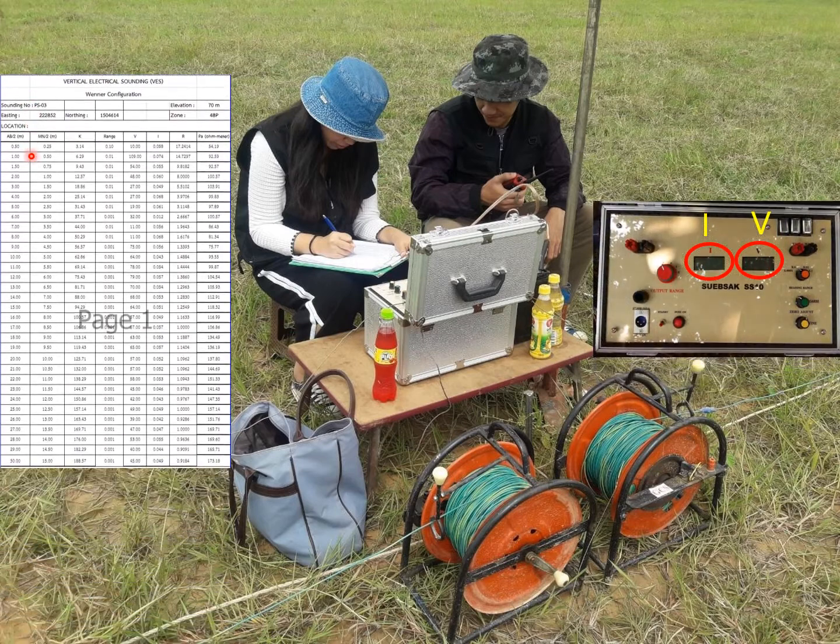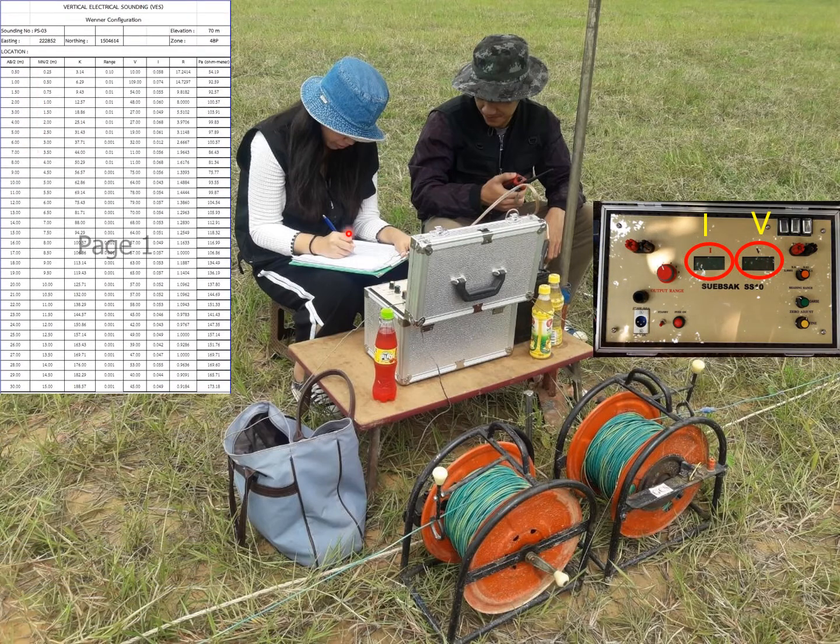When the resistivity equipment is complete, the operator will read the electric current and voltage obtained from the instrument screen and take a note of the information in the survey form. Then the current electrode is moved along the survey distance, and the voltage electrode is moved by the survey distance as specified in the data recording survey form.